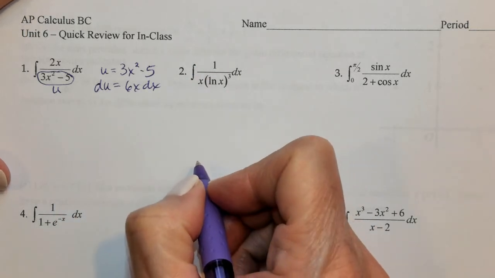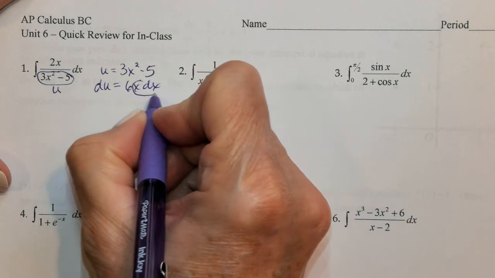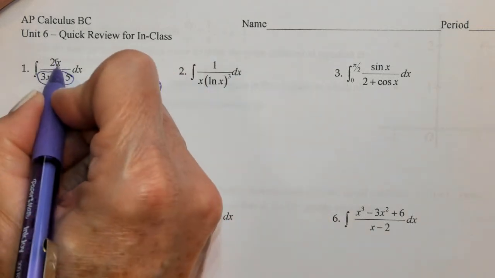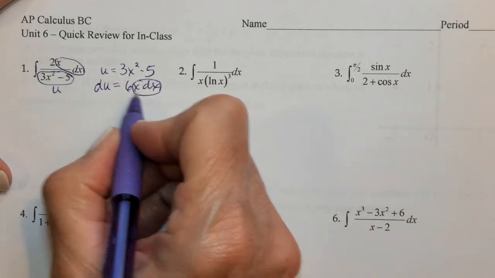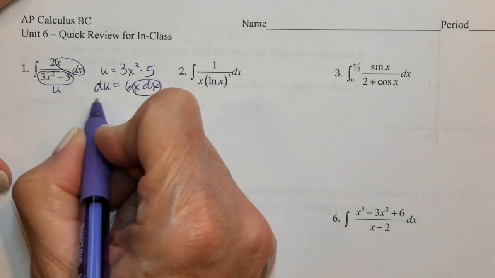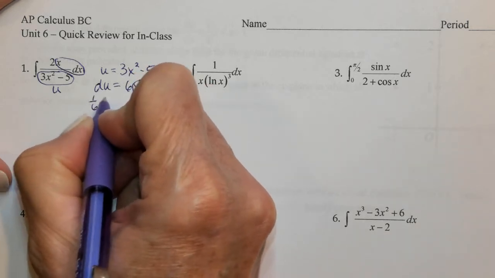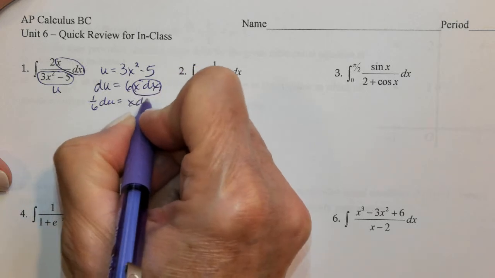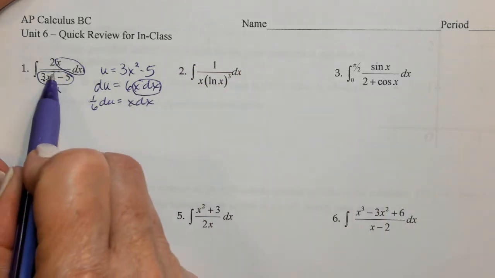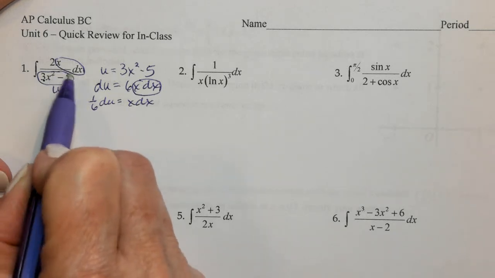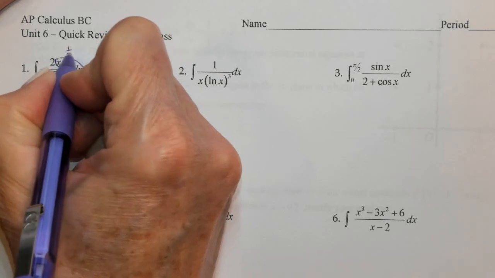Okay, and remember that we're substituting. So I see over here I have the x dx. So here's an x dx and there's an x dx. So if I move the 6 over, I'd have 1/6 du is equal to x dx. So in place of the 3x squared minus 5, I'm putting a u. And in place of the x dx, I'm putting a 1/6 du.